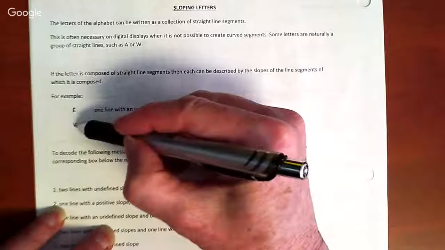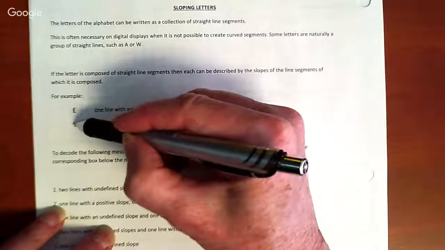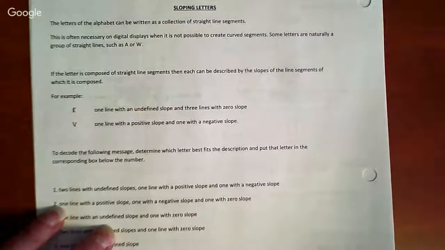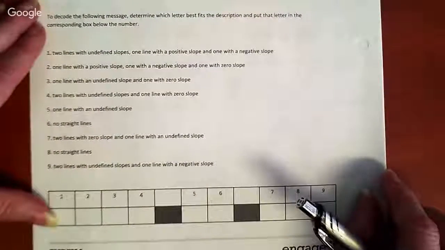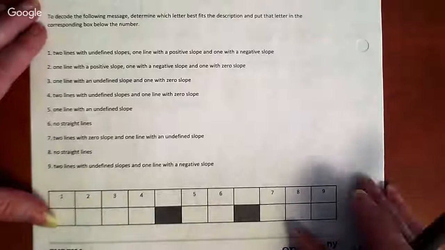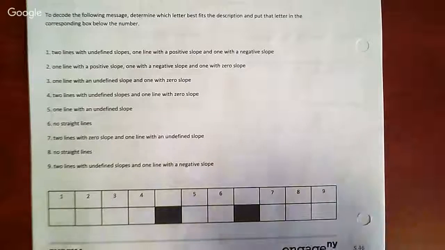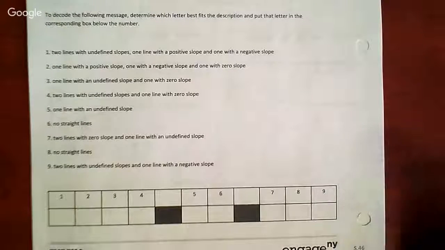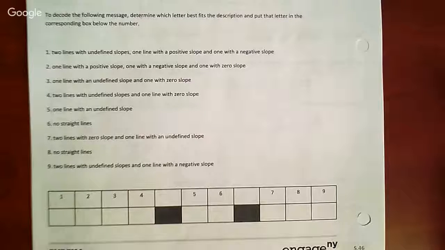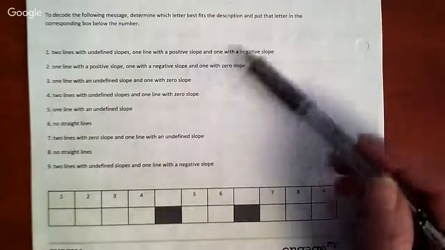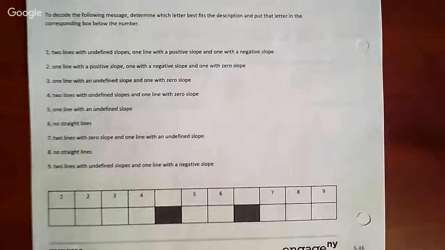So to decode the following, here is your riddle for the day. And again, I'll tell you in class, I'm not going to put it on here. To decode the following message, determine which letter best fits the description and put that letter in the corresponding box below the number. So here is your riddle.